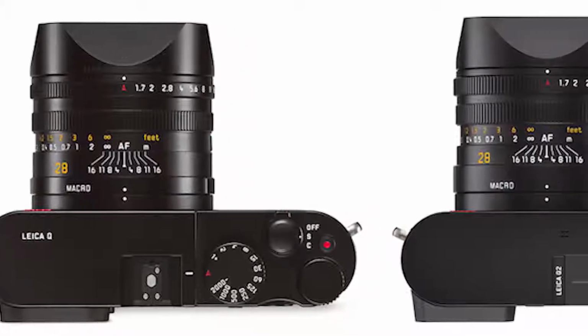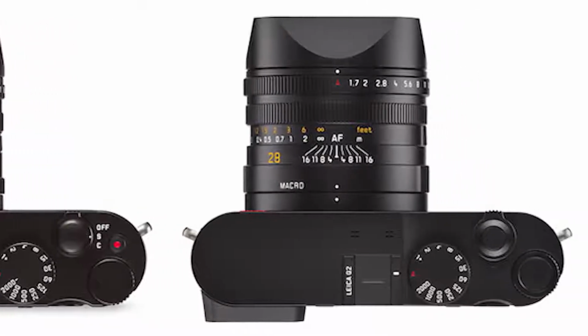I was curious to see if the actual size would remain the same as the Q, and the reason for this is because you have 4K on the Q2, you also have the extra resolution, and with these extra add-ons usually comes a bit of extra size. But Leica have managed to fit the extra add-ons into the same size body. Everything remains the same size, which means that you've still got this nice small compact camera which fits perfectly in your hand.